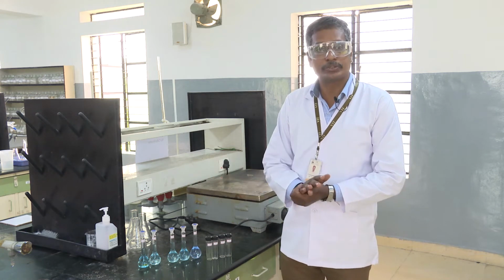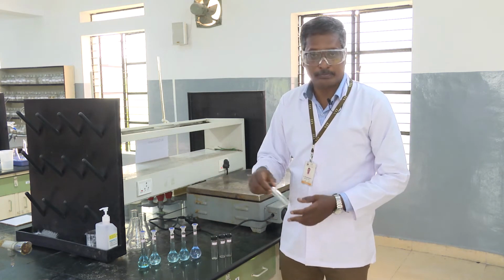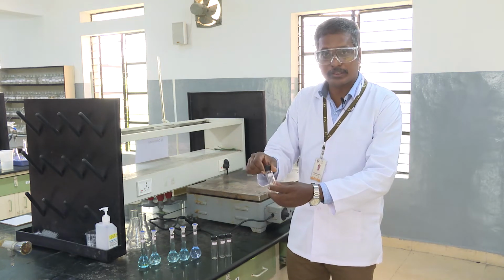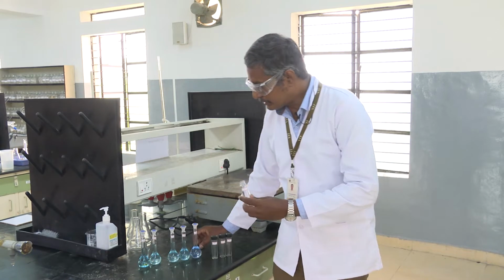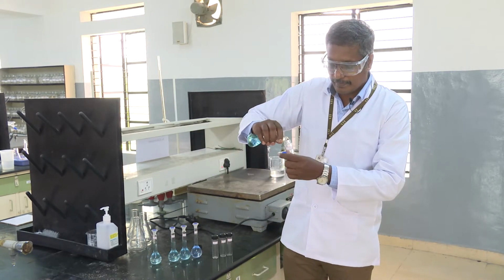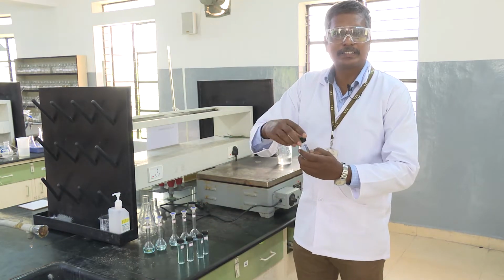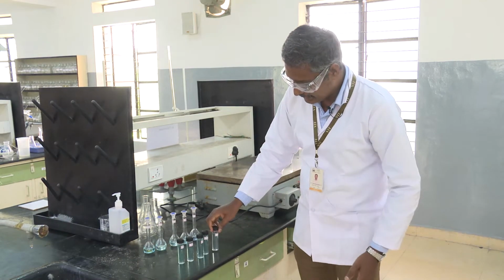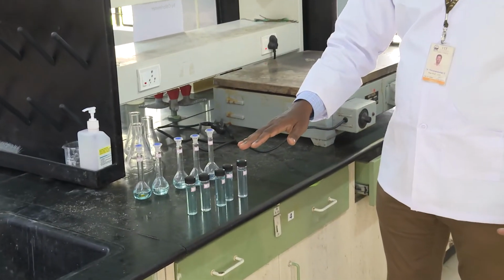Our next task is to transfer this solution into a tube. So we are going to use these labeled tubes. Transfer the first solution, which is labeled 1, to this one carefully. Now students, please carefully observe the color of the sample. We can see most of them have a similar color.